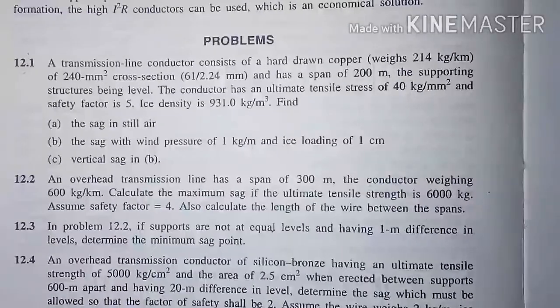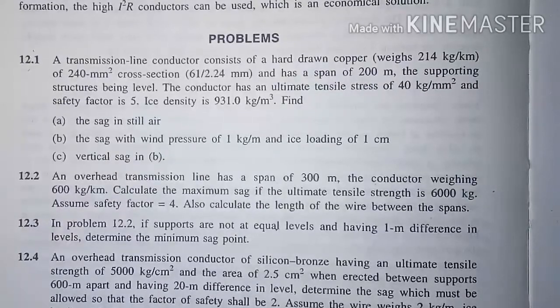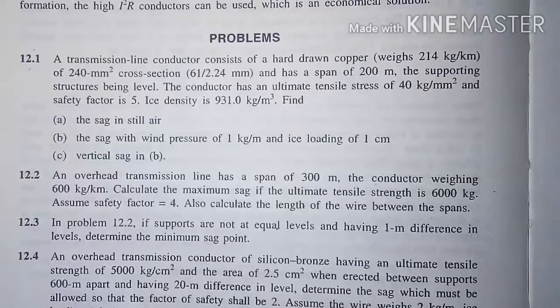In the last class we studied the effect of ice and wind on line conductors, and also we solved a problem based on calculation of sag and tension when there was ice deposition and wind blowing onto the conductor.